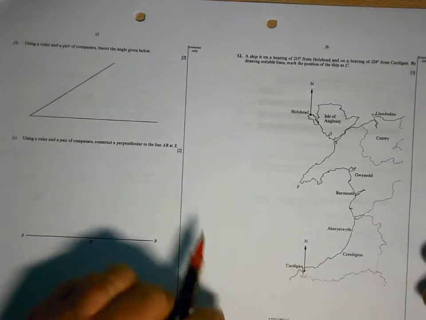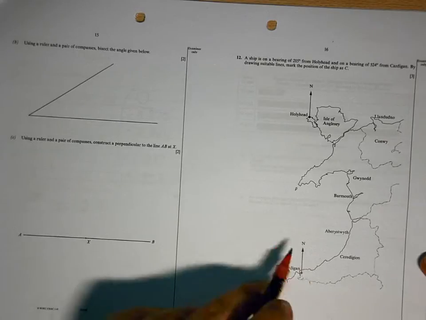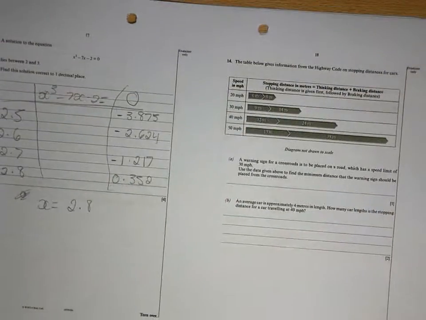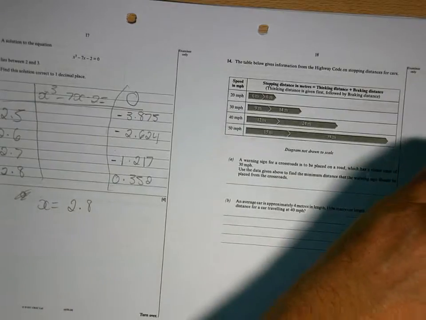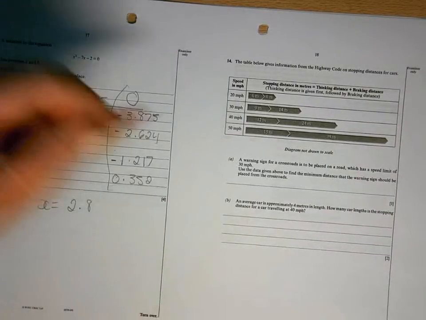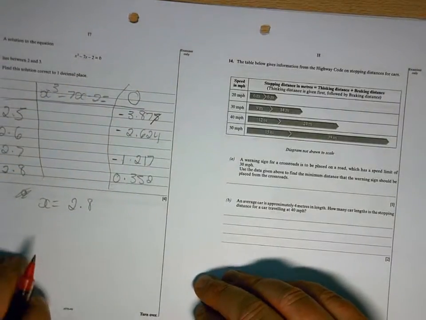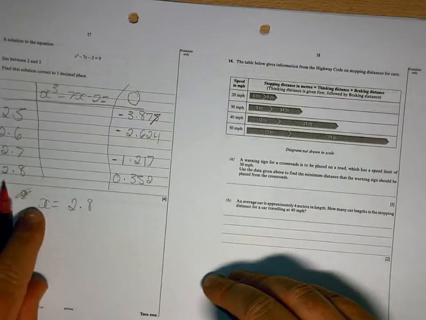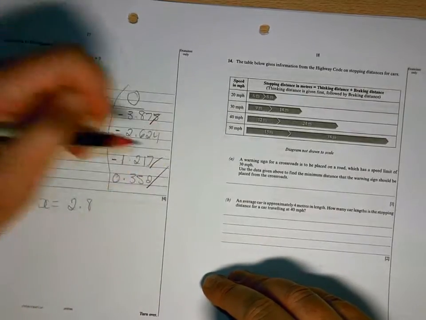Similarly with this, that's a bearings question. I would imagine you would have practiced those in the higher tier. So 2.5, 2.6, 2.7, 2.8. So you've got it between 2.7 and 2.8.